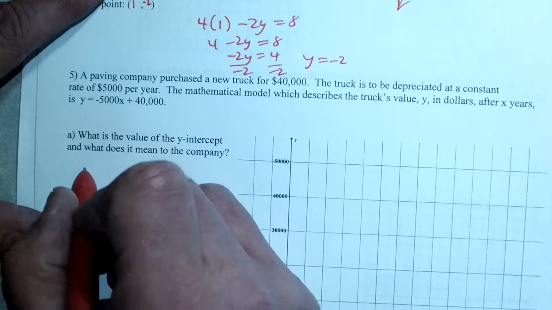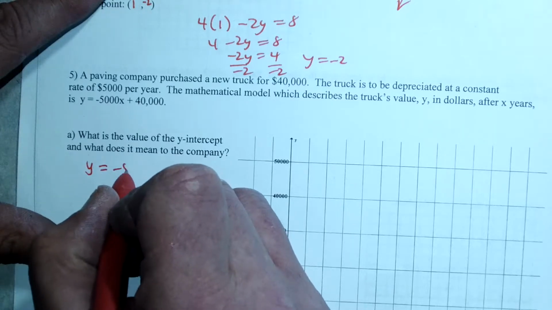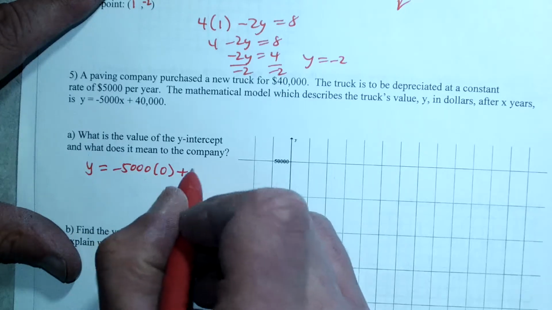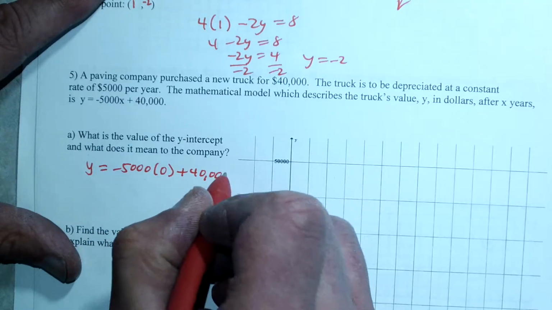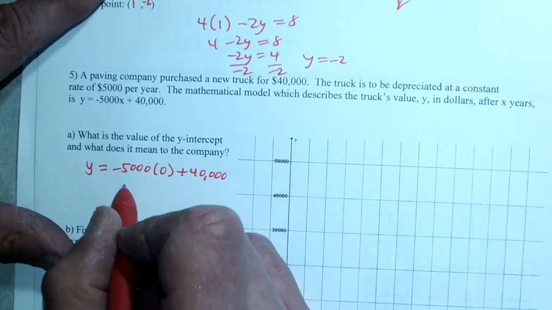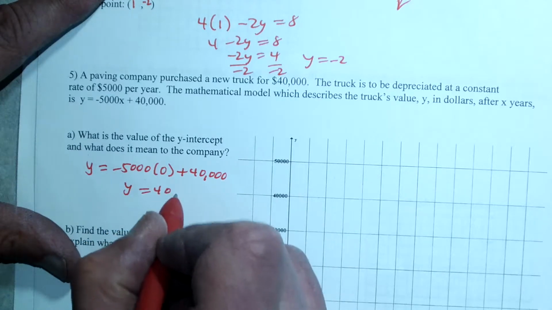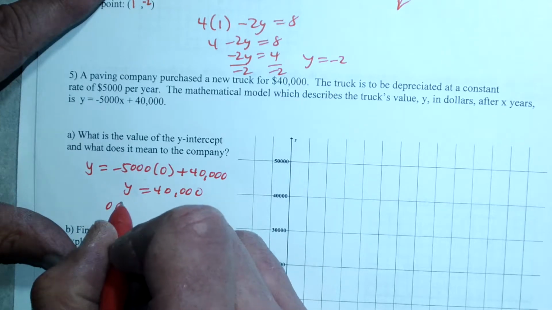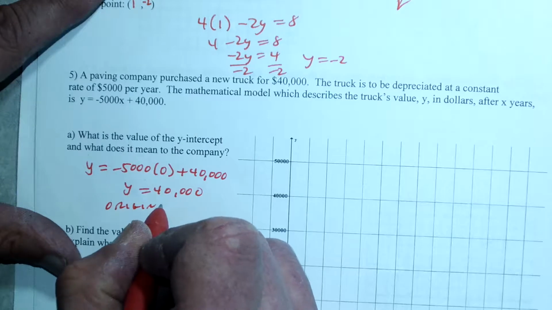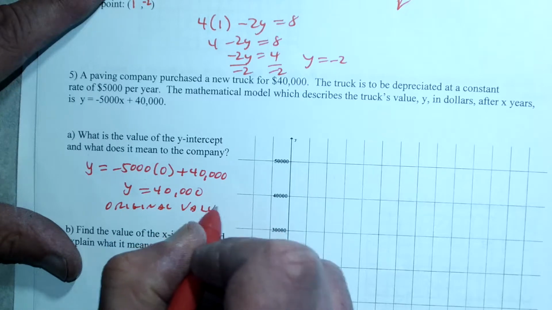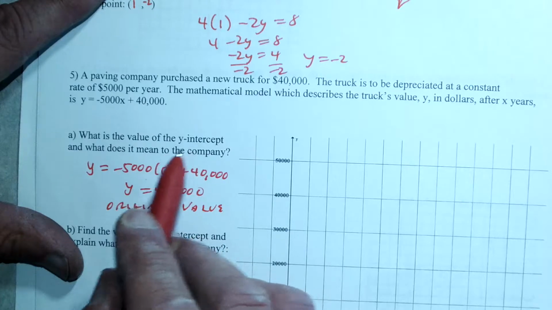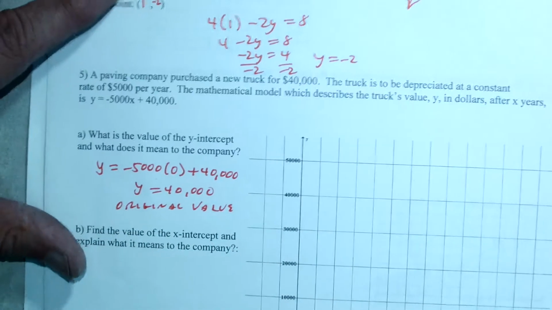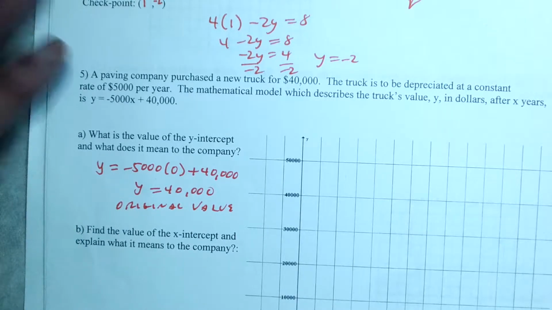And when I do that here, this is a pretty obvious answer, but I would put 0 in for x. But now that I understand the variables, where x is the number of years that I've owned it, it makes sense when I interpret this answer of $40,000, that $40,000 is the value at time 0, or really the original value of the truck. Because this question says not only find the y-intercept, but what does it mean to the company? It's what the company says the original value of the truck was at the beginning. Okay, then the next problem.